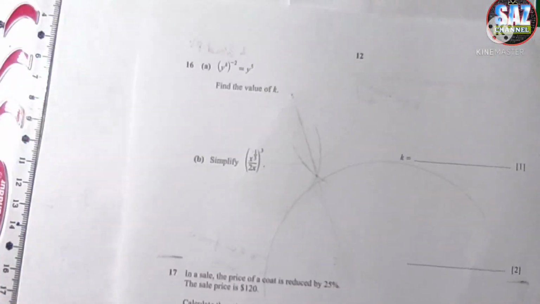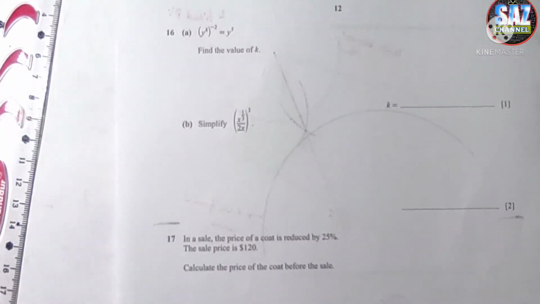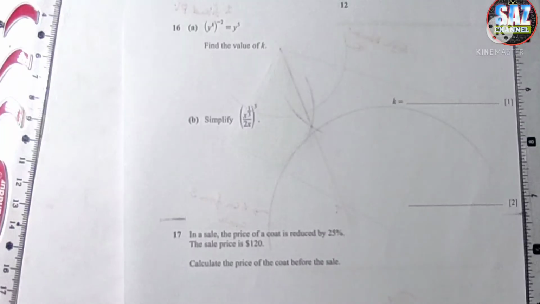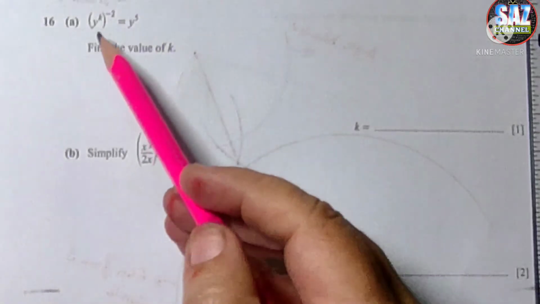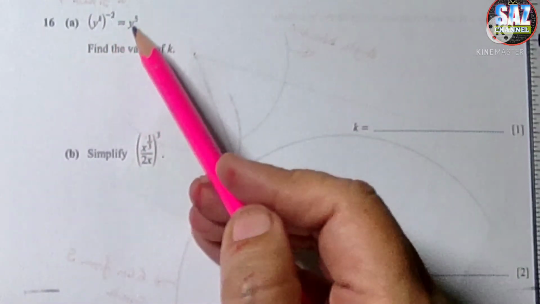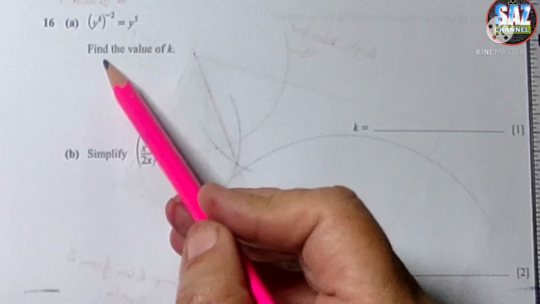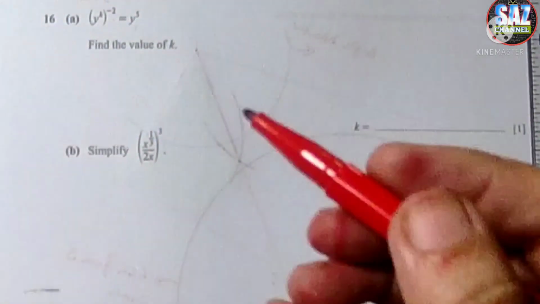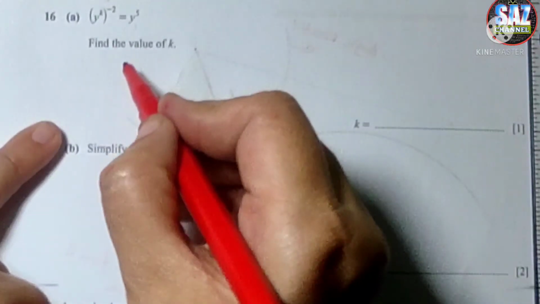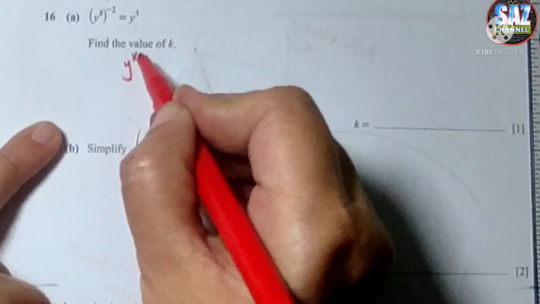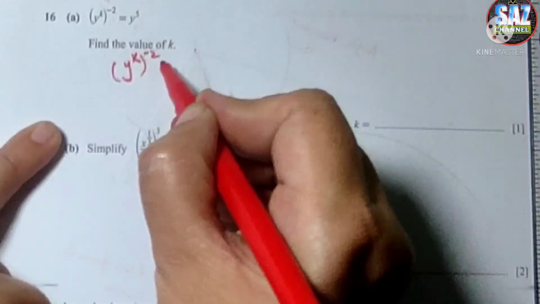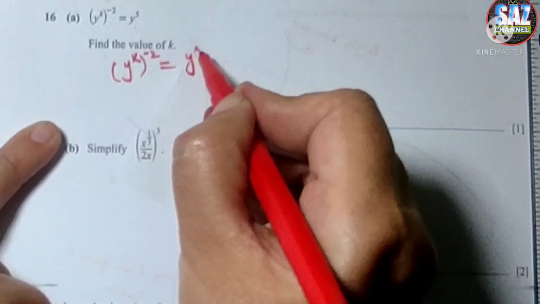The next question is again a really easy question, and that is about algebra. Let me read the question carefully. Question 16 says that if y raised to power k, raised to power minus 2, is equal to y raised to power 5, then we have to find the value of k. Very easy question, and we have to write the question once again. Y raised to power k raised to power minus 2 is equal to y raised to power 5.